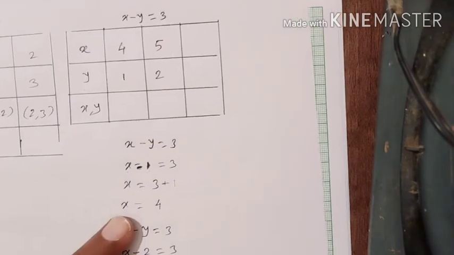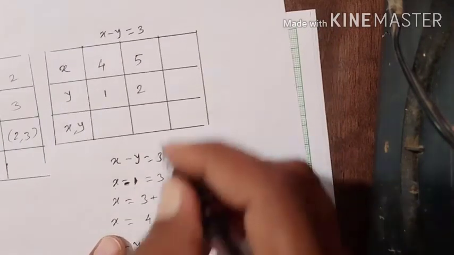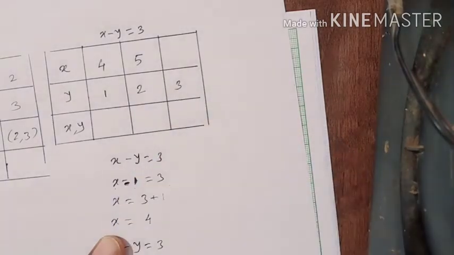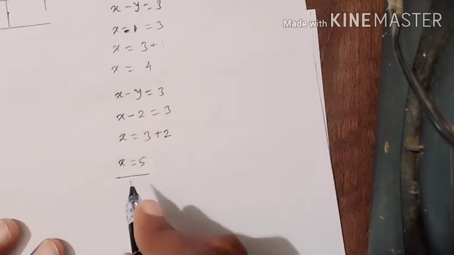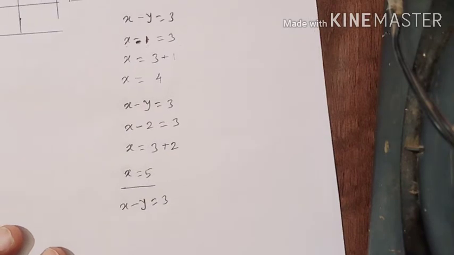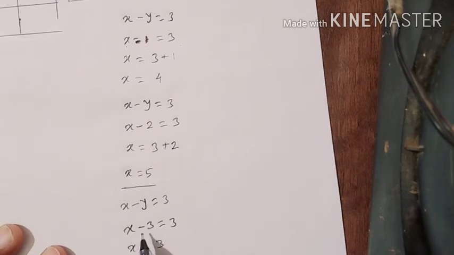Now for the third box I will take the value of y as, suppose, 3. Then we will write the second equation, x minus y is equal to 3. We have to put the value of y, that is 3, in that equation. Therefore x minus 3 is equal to 3. Therefore x is equal to 3, and this minus 3 becomes plus 3.